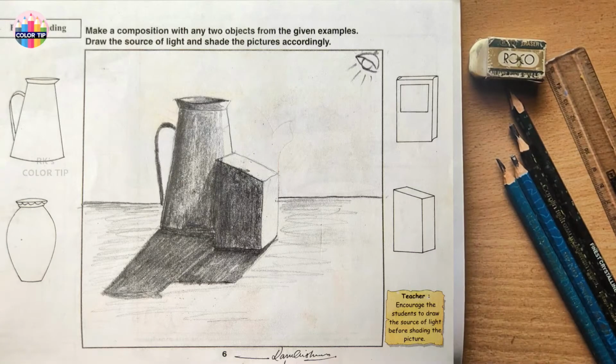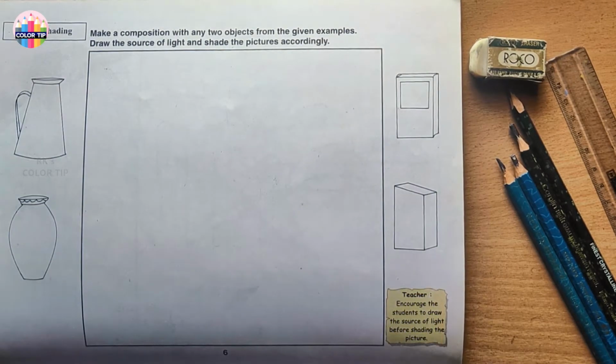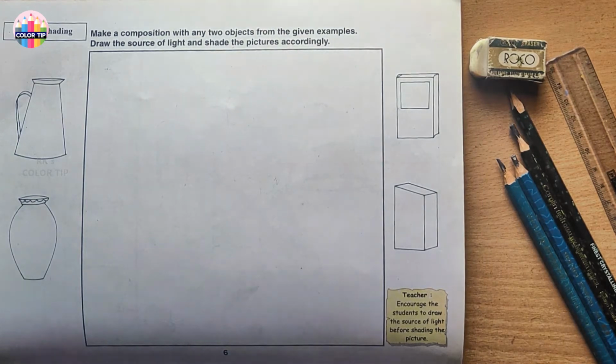Step by step, class 4, page number 6. Pencil shading. Make a composition with any two objects from the given example. Draw the source of the light and shade the pictures accordingly.